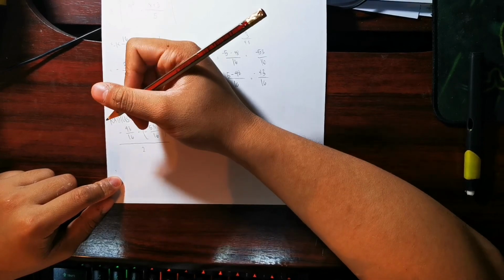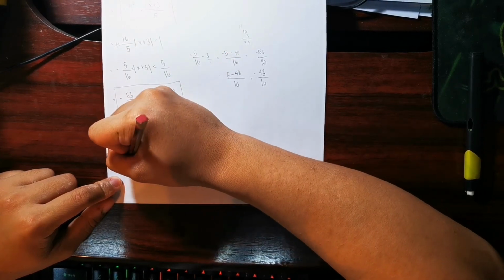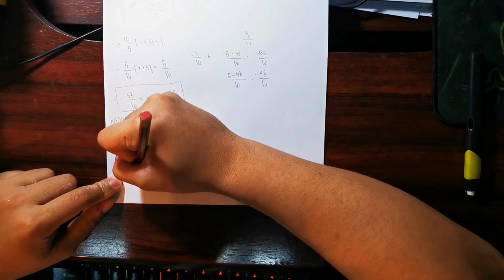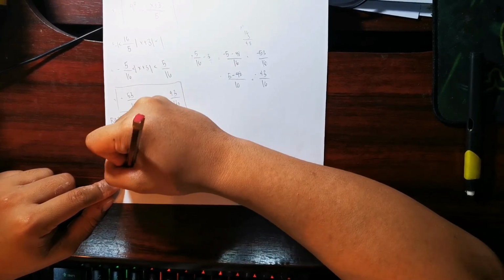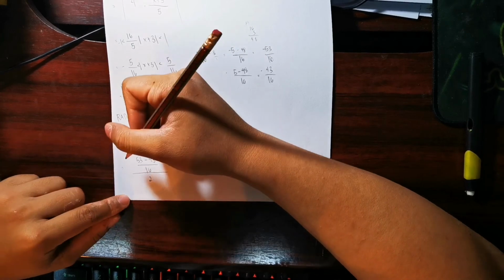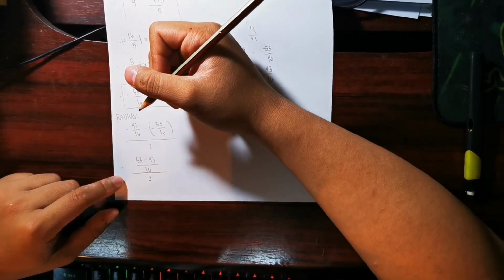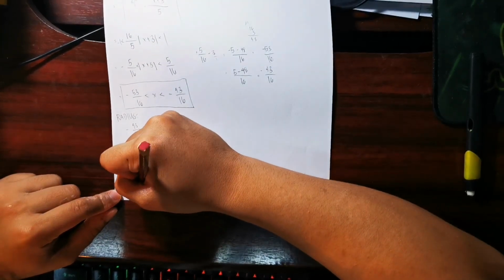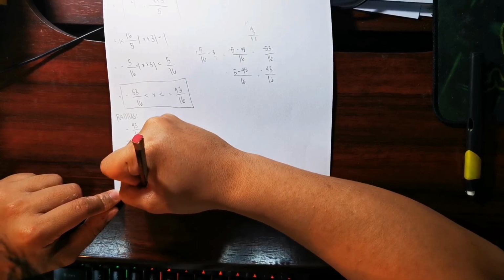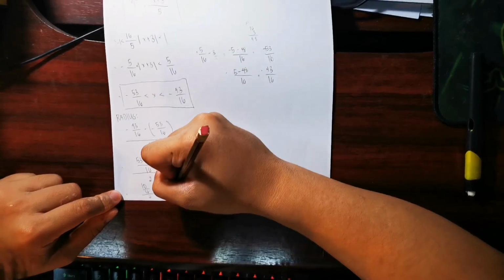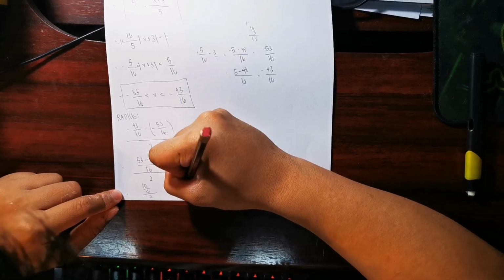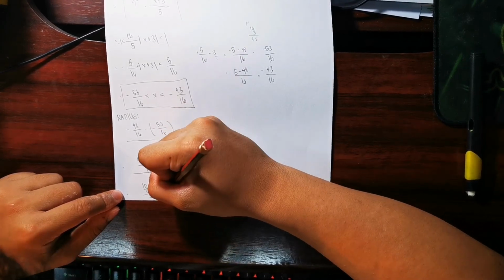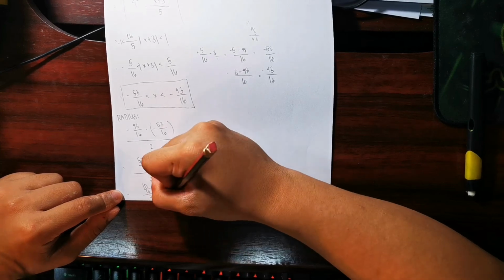So we have 53 over 16 minus 43 over 16, over 2. So we will be left with 10 over 16 over 2. So this will simply be equated to 5 over 16 simplified. So this will be our radius.